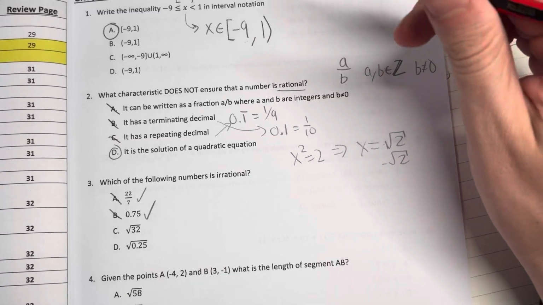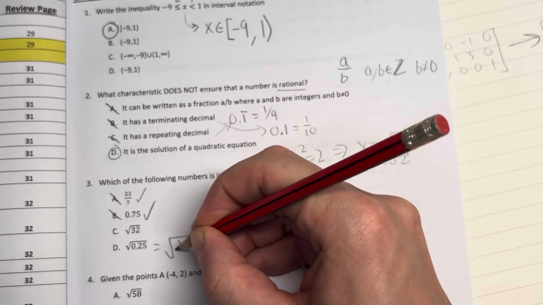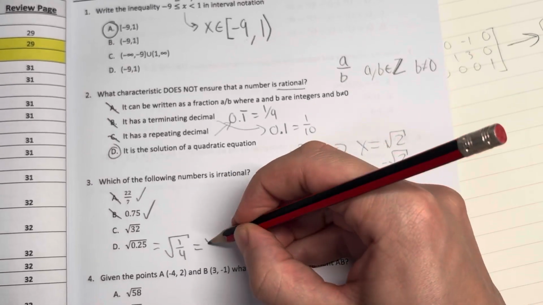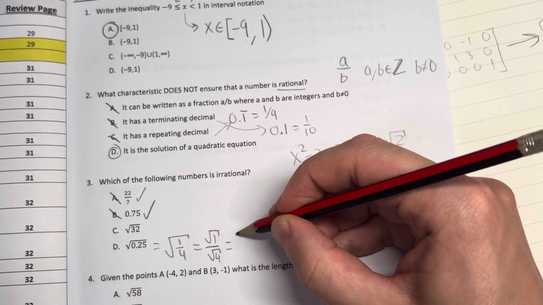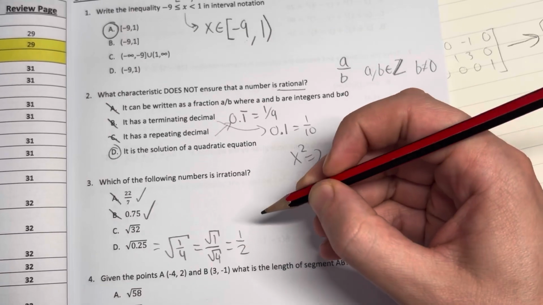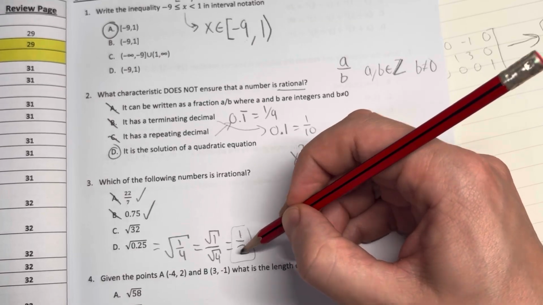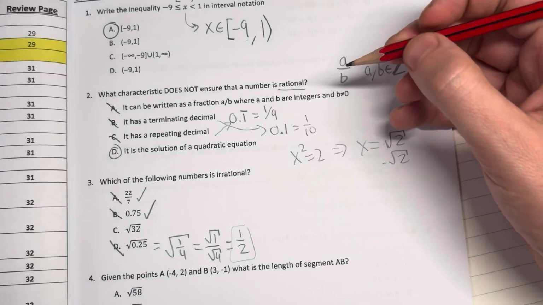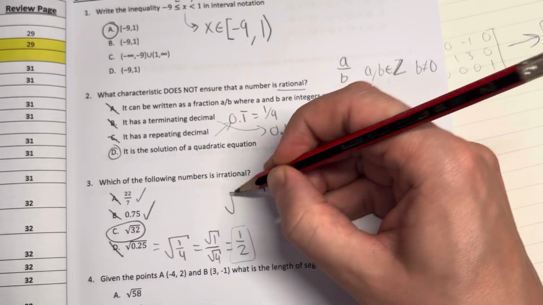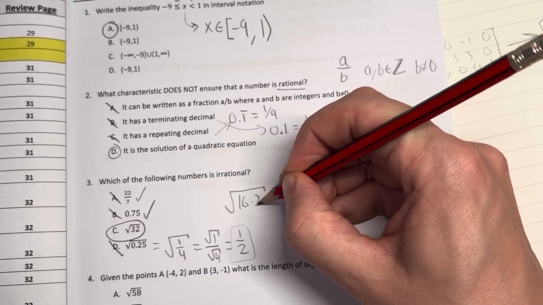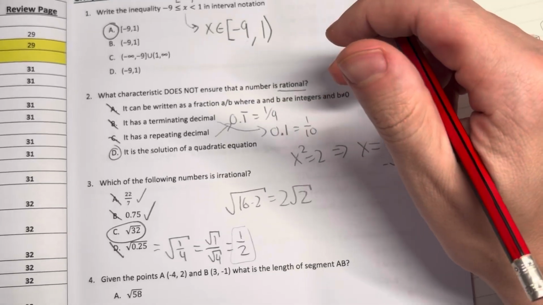Okay, this is a little bit tricky because usually square roots we say are irrational, but look at this. This is square root of 1 over 4, which is square root of 1 over square root of 4. Since both of those are perfect squares, if you can write it as a ratio of integers, then it's rational. Therefore, square root of 32 is irrational. Right? Square root of 32 can be simplified to 2 square root of 2, but it's still irrational.